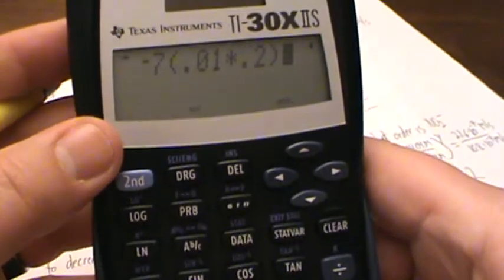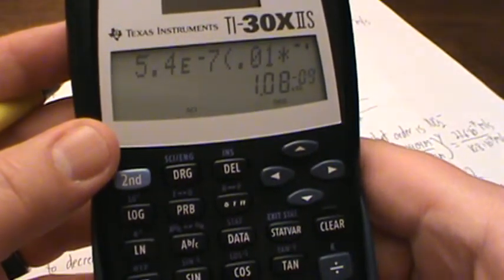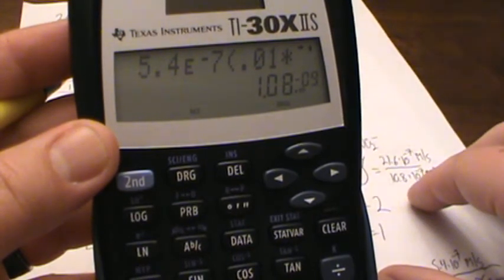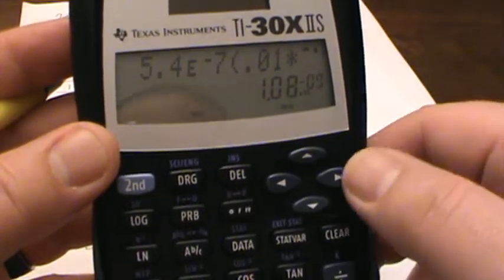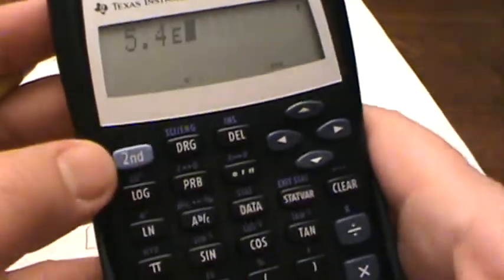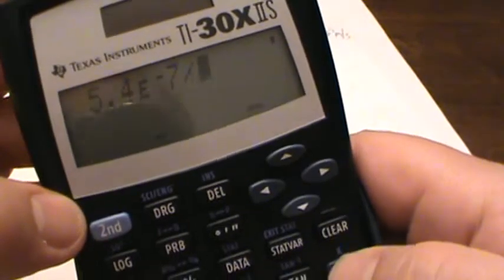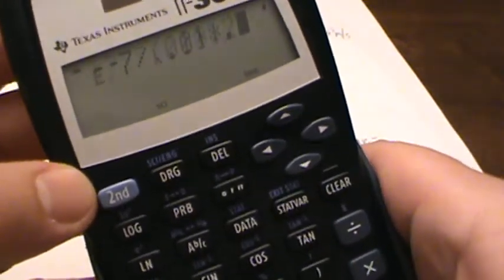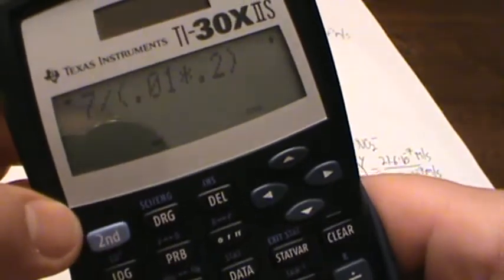Sorry, trying to get this to show up. And so our rate constant, wait a minute, it did not, let's do it again. 5.4 times 10 to the negative 7th divided by 0.01 times 0.2. There we go. Yeah, that looks a lot better. 2.7 times 10 to the negative 4th.